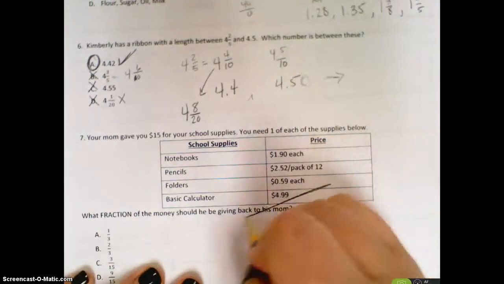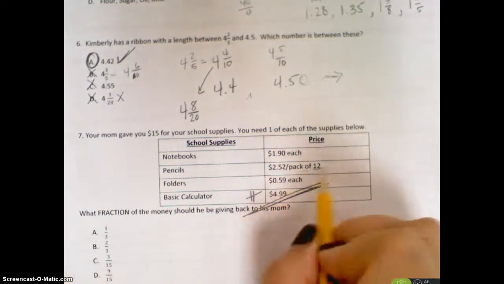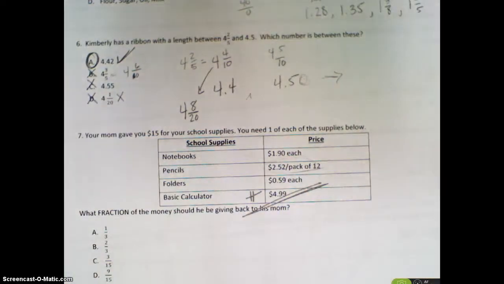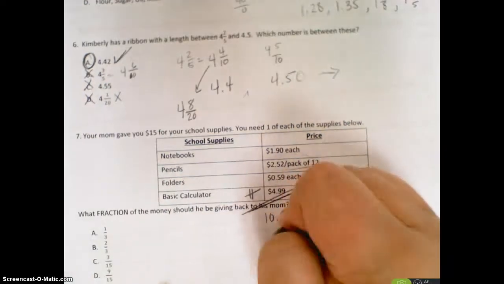So your first step should be to add all of these, and don't be confused by the $2.52 for a pack of 12. You're going to add that like it's one supply because it comes in a pack of 12, so it's one item. When I add all that up, I'm going to get $10.